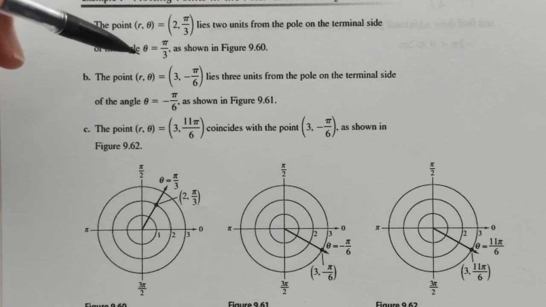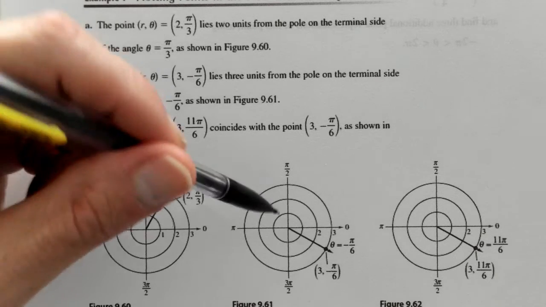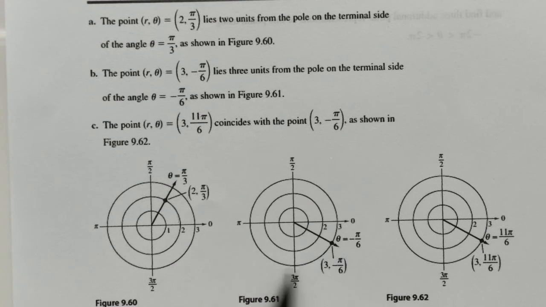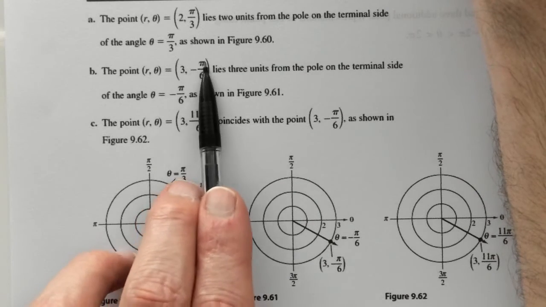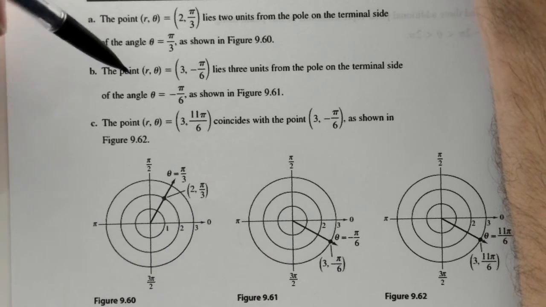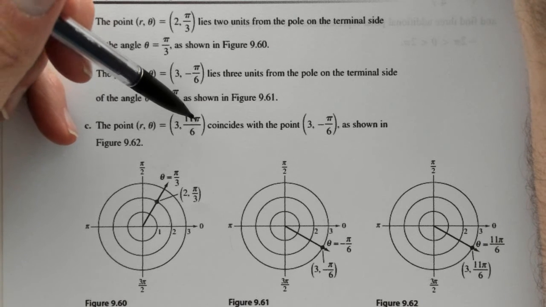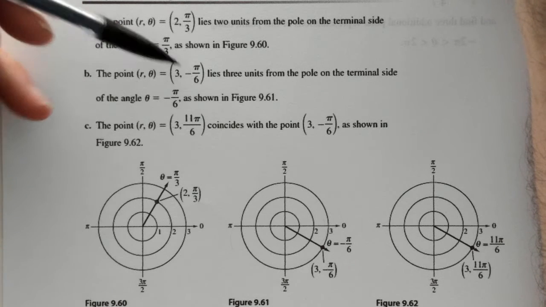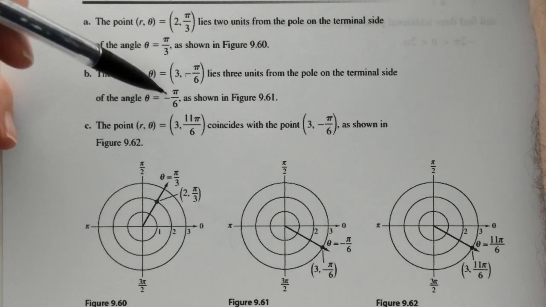We've got some more examples. Where would 3, negative pi over 6 be? Well, 3 would be on the circle whose radius is 3 away from the pole, and then the angle would be negative pi over 6, which would end up being here. Then the next example, 3 and 11 pi over 6. Notice in the last example, since it was negative, that's why we went clockwise.